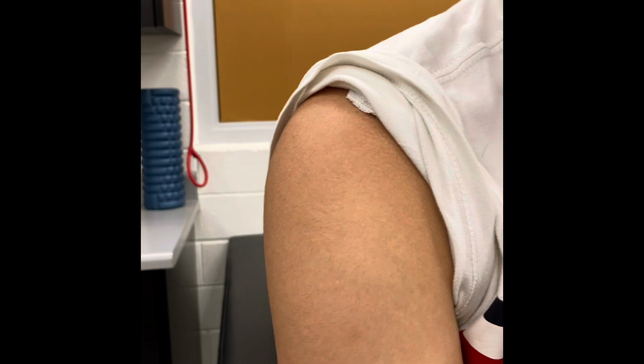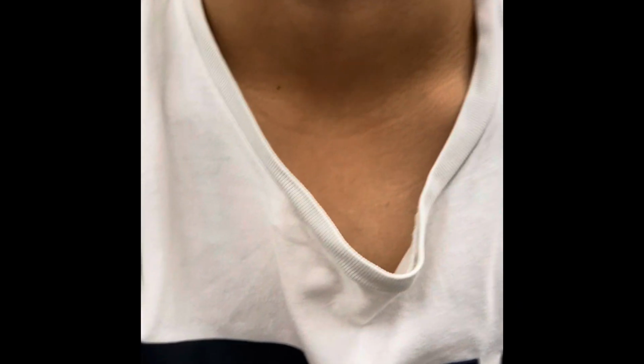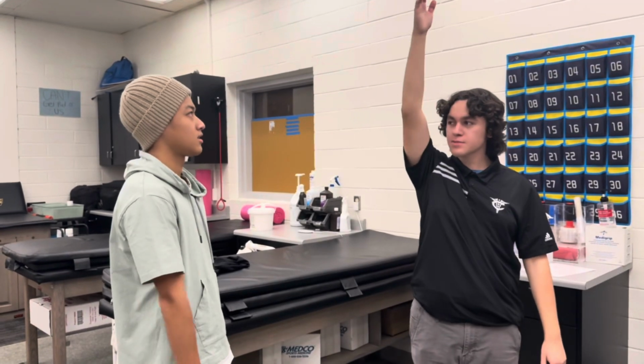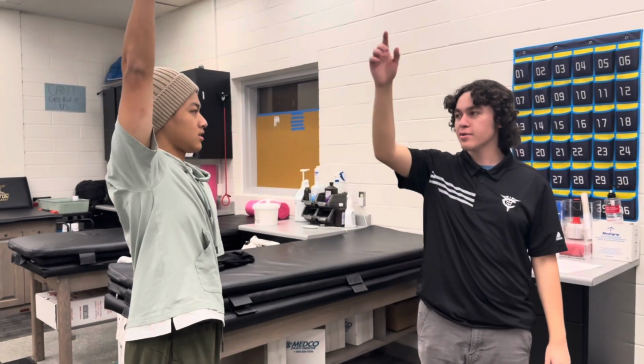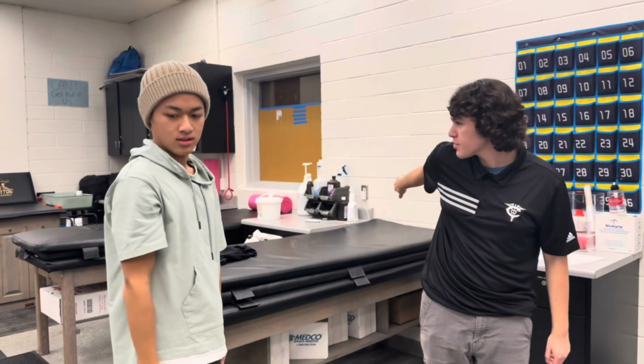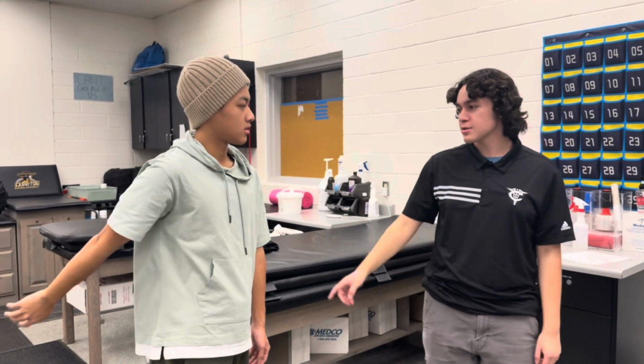In this video, I will be performing range of motion tests and strength tests to determine if there are any possible shoulder injuries. First, I am checking for active range of motion for flexion and extension of the shoulder. I will do this by asking Conrad to raise and move his arm in different directions.